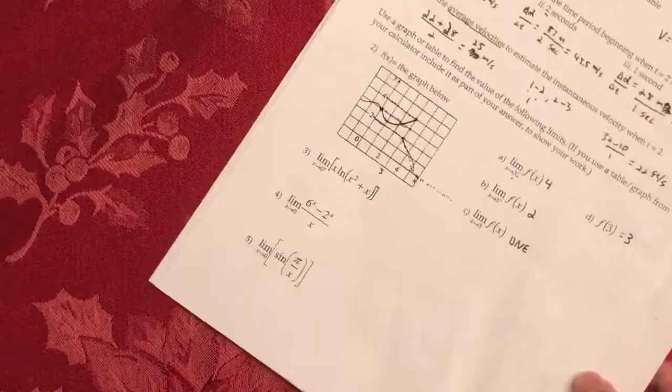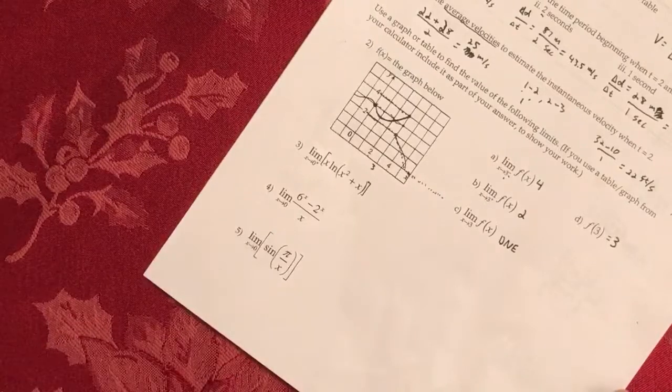Now, for these bottom questions down here, y'all just got to put that in your calculator. I can't really help you there. You just look at the graph, put numbers really close to 0 and see what it looks like. That's pretty intuitive. It's not very hard.